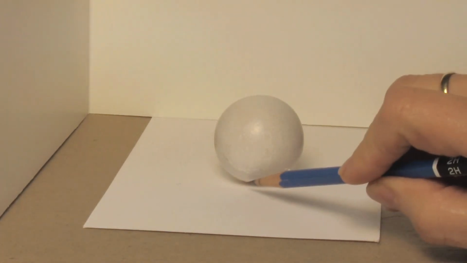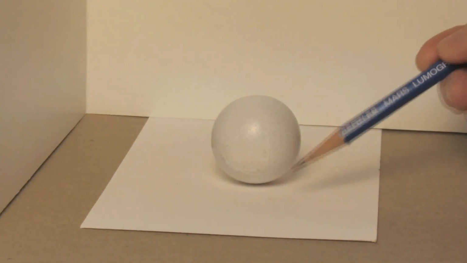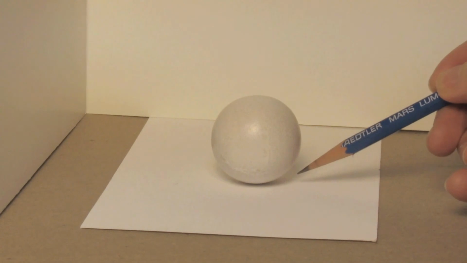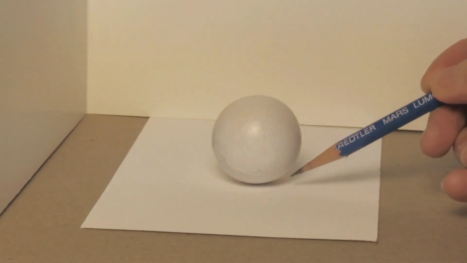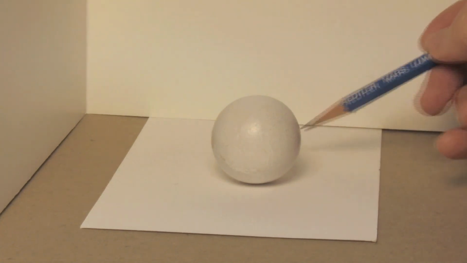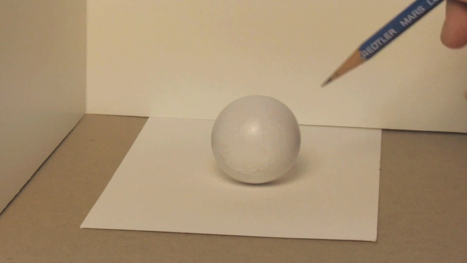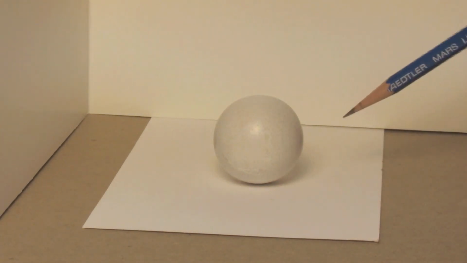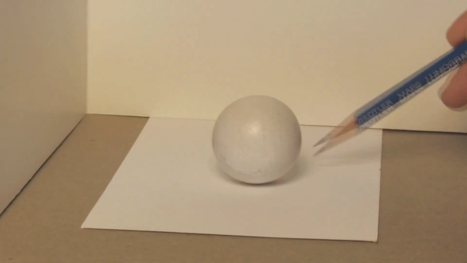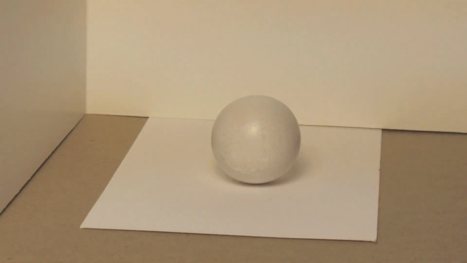So you will see that right along this bottom edge. And then the sphere will also follow around to define the shadow that the entire sphere is causing on the surface of the table. So that's your sphere.